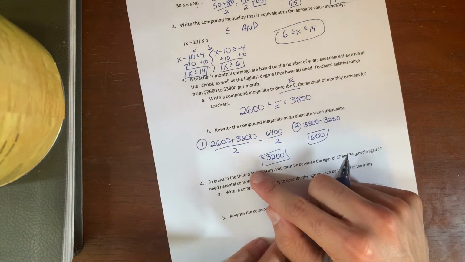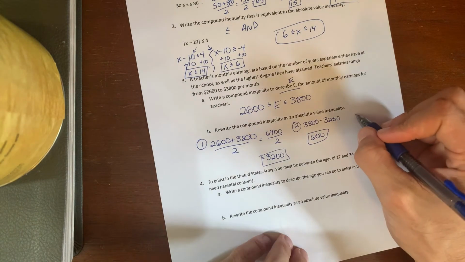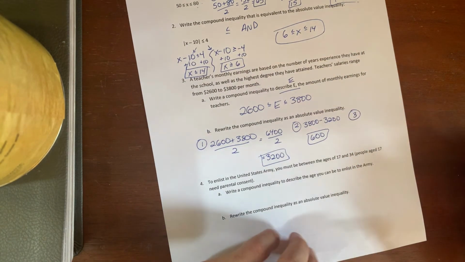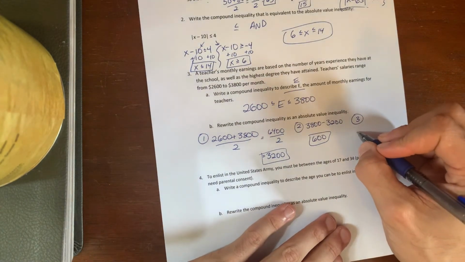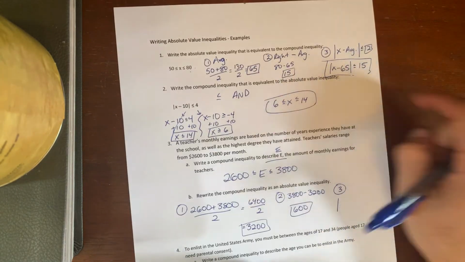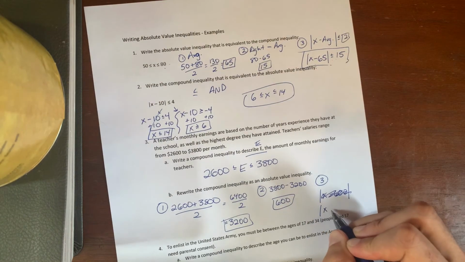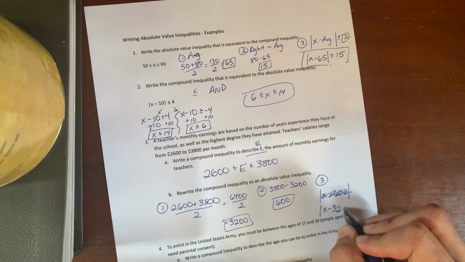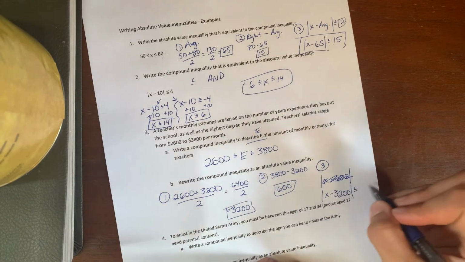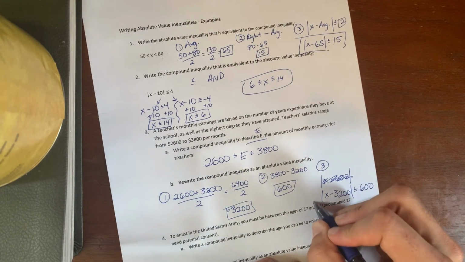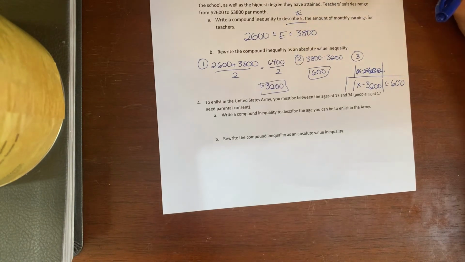So I have my average, I have my second step number, and so step 3, putting it together in an absolute value inequality. Again, same pattern as always, just like the one up here, right? So |x minus 3,200| is less than or equal to the second step number, 600. There we go. One more problem, just to make sure you got it, okay?